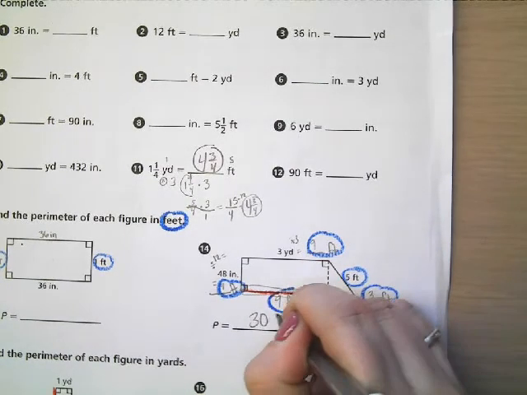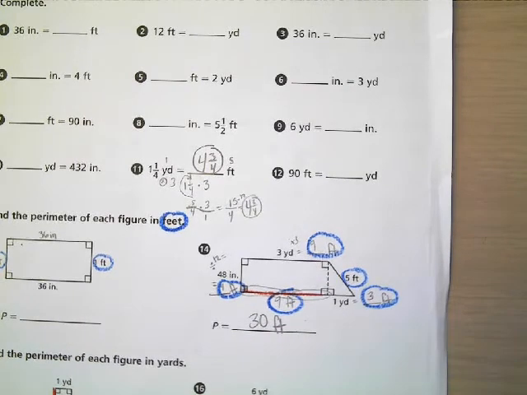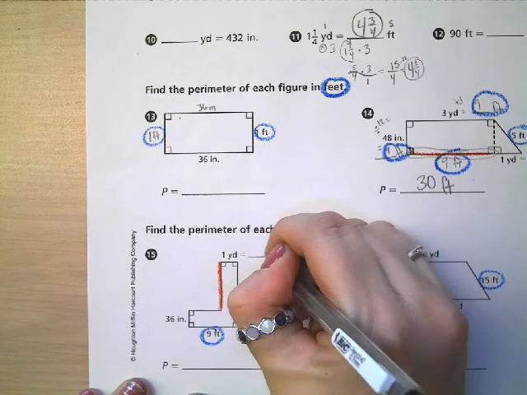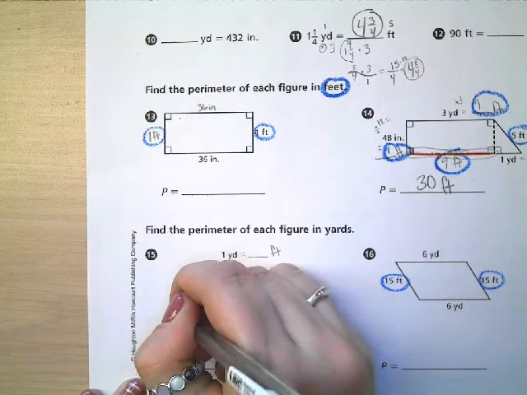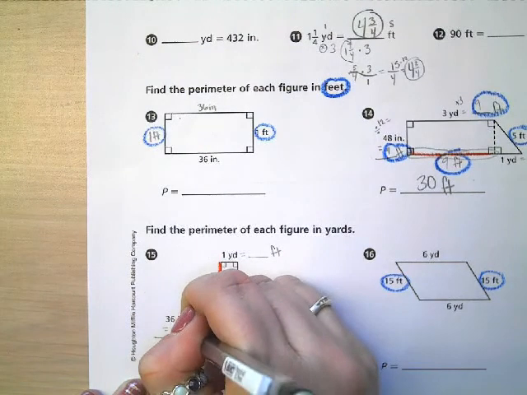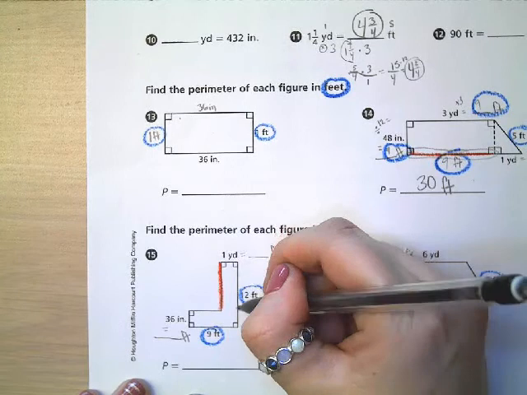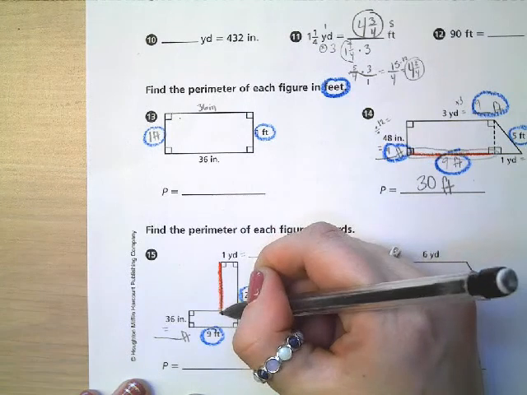Okay, I've got them all. So now I add all those blue circles. 9 plus 4 plus 9. I'm going to add the 9s first. So that's 18 plus 4 is 22. Plus 3, 25. Plus 5, 30. Awesome. Do you know what the missing line is on number 15?